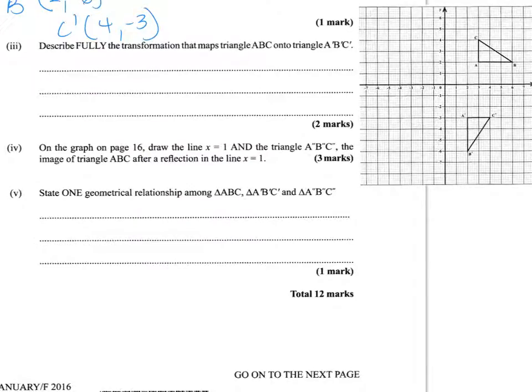Okay, so they want us to describe fully the transformation that maps ABC onto triangle A prime, B prime, C prime. So we can clearly see that it is a rotation, and we know that if we are describing a rotation, then we have to state the center of rotation, so it's 0, 0.